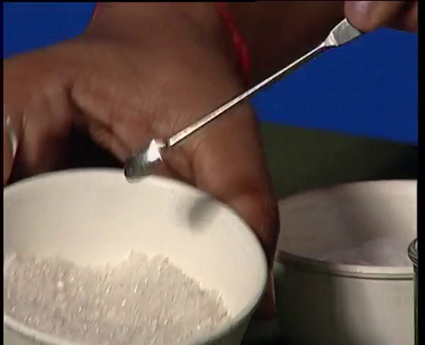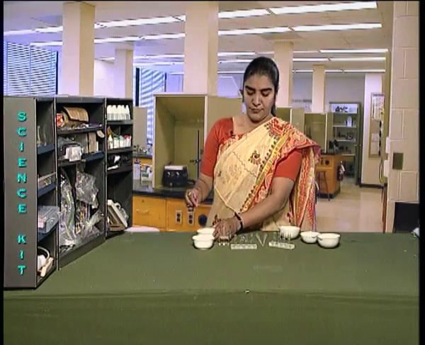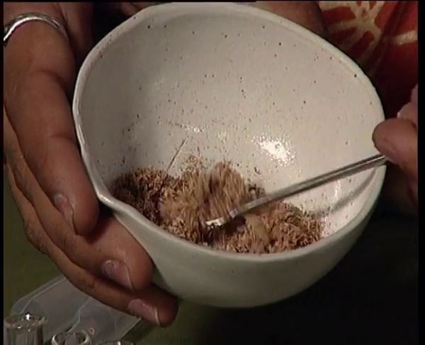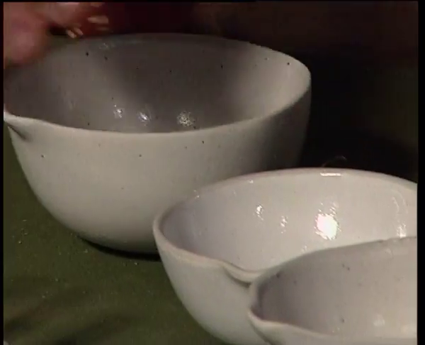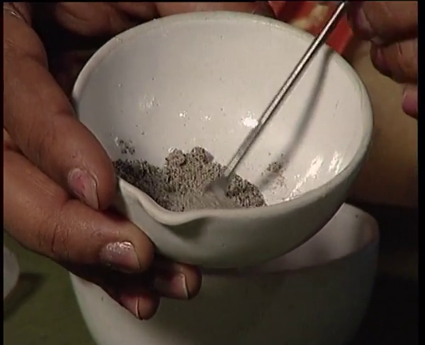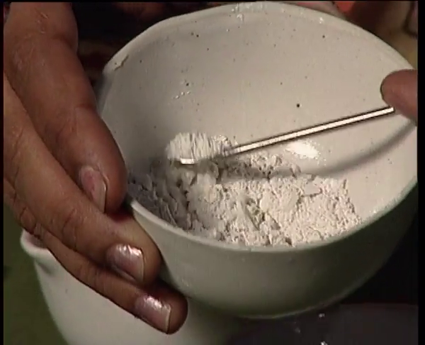sugar, salt, sawdust, sand, chalk powder.